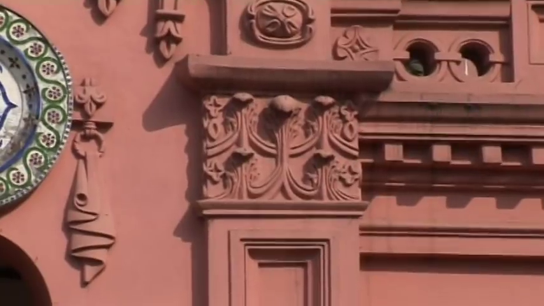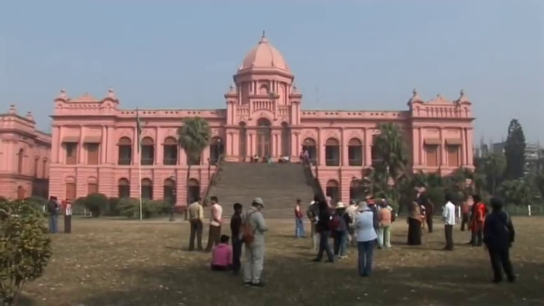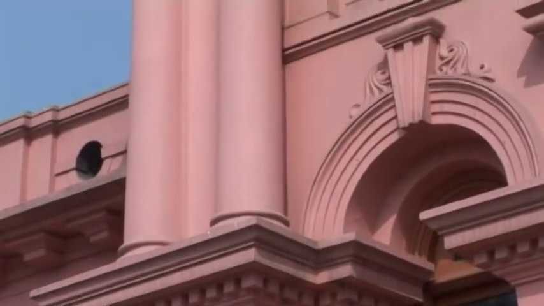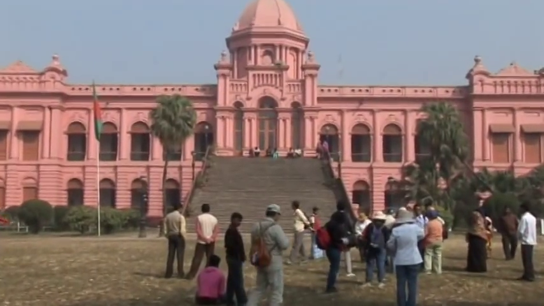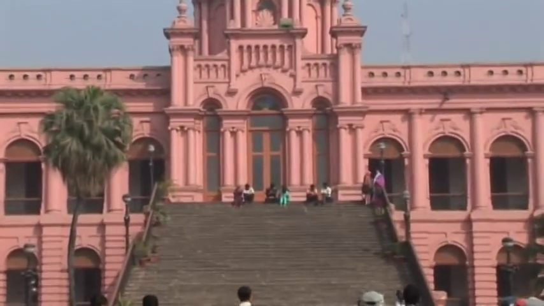A royal seal at the top of the entrance to the guardhouse is striking. With its left-right symmetrical facade, the dome, the triangular pediment, the tall columns with Ionic and Corinthian capitals, Ahsan Manzil is a classic example of neoclassical architecture that was widely prevailing in Europe during the time of its construction.